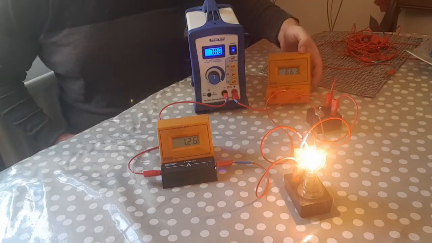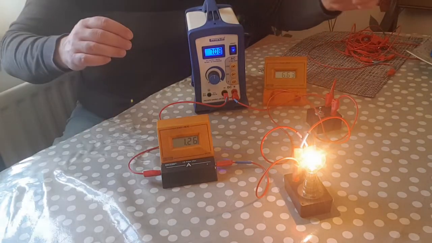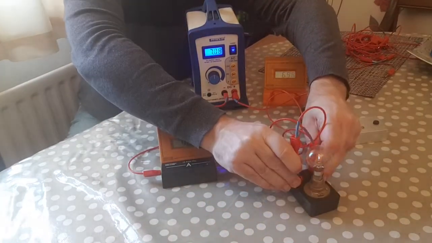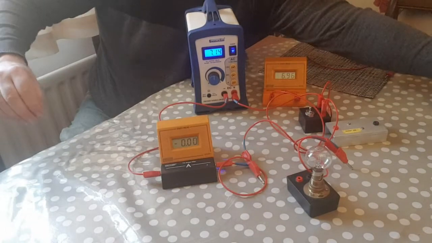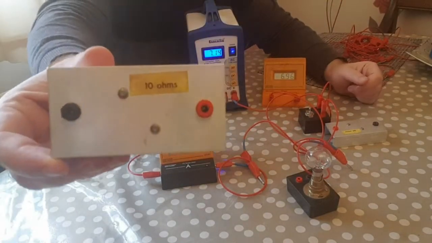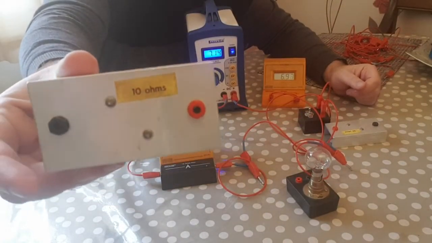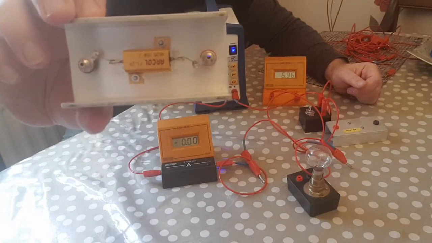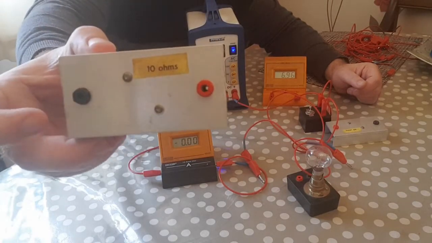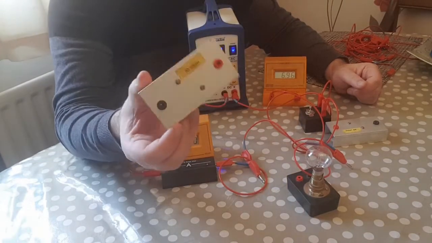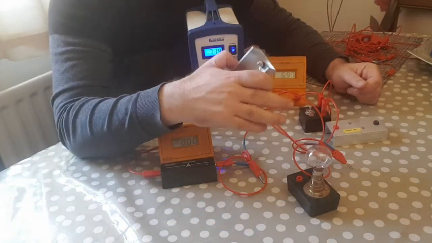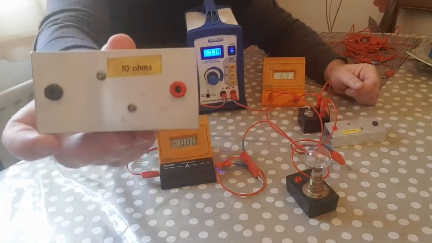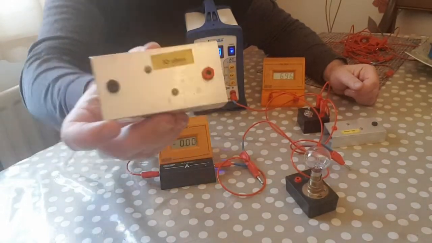So I'm going to take the light bulb away for a minute. I'm going to disconnect the light bulb, and I'm just going to show you this. That is a fixed resistor, okay. On the other side, the component is mounted in a cooling unit, but that is a fixed resistor. A fixed resistor has a fixed resistance, a little bit different from a light bulb. We'll talk about that in the next lesson. Now this one, you can see on the label there, it says 10 ohms.